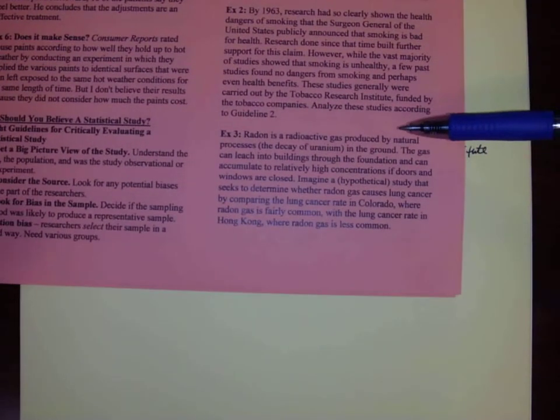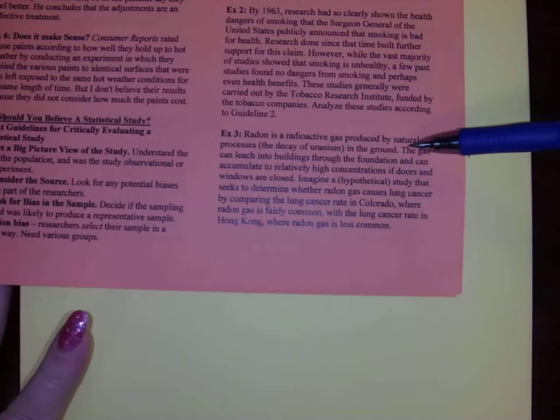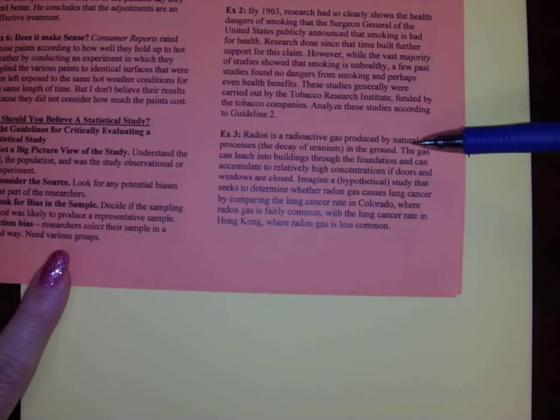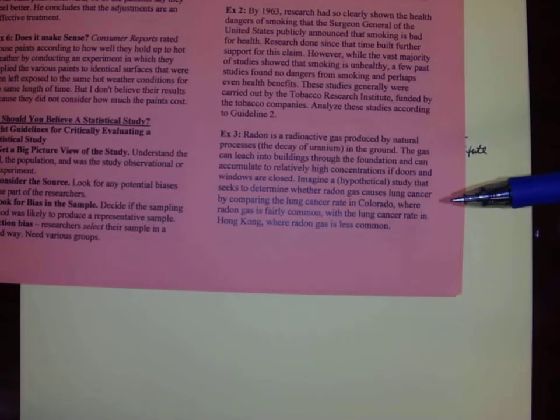All right, example 3. Radon is a radioactive gas produced by natural processes. It's the decay of uranium that happens in the ground. The gas can leach into buildings through the foundation and can accumulate to relatively high concentrations if doors and windows are closed.